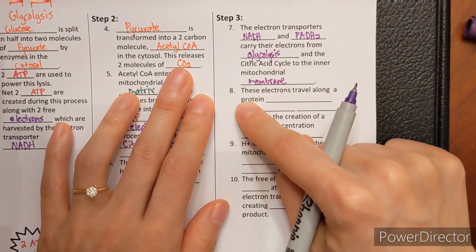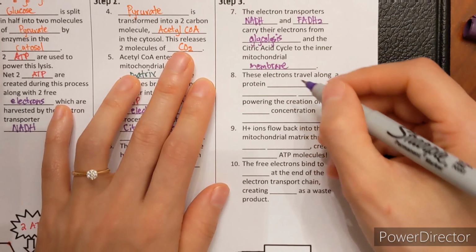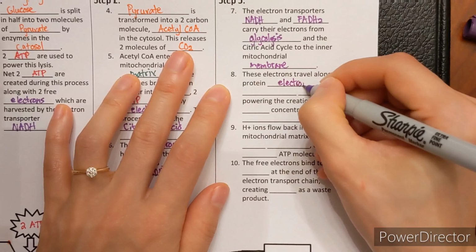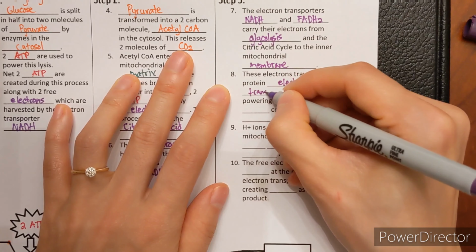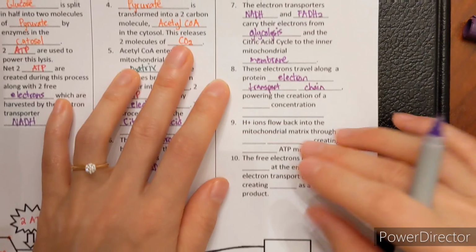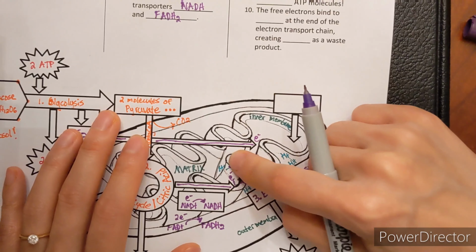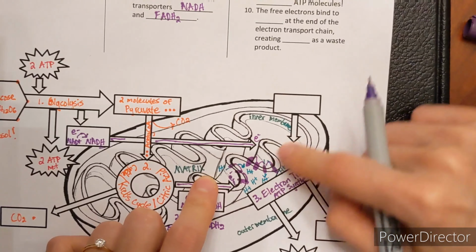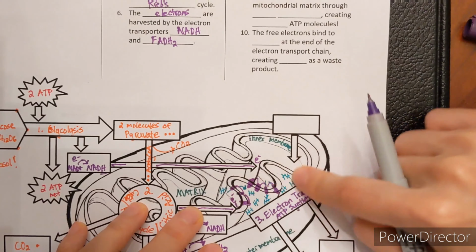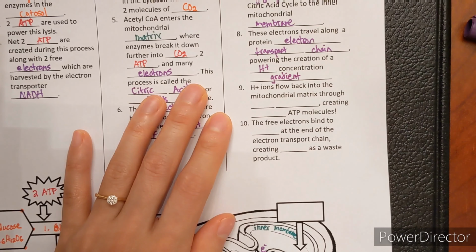Okay, then the electrons are going to jump off of their electron transporter, and they're going to go to a bunch of proteins in a row on the membrane, better known as the electron transport chain. As they travel along each protein, they cause it to change shape and pump a hydrogen ion into the intermembrane space, creating a nice high concentration inside, low concentration in the matrix. So we're creating a hydrogen ion concentration gradient. You can probably see where the setup is going.